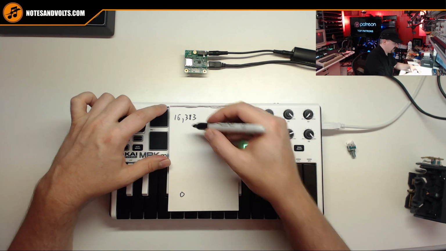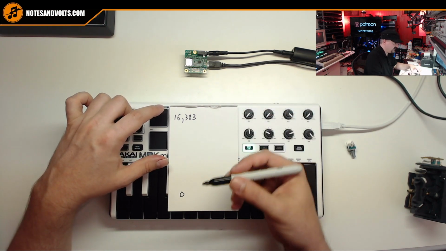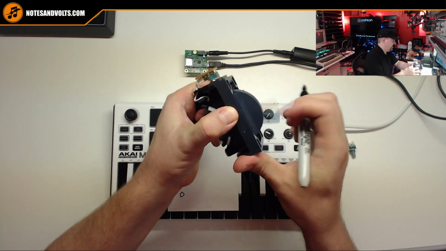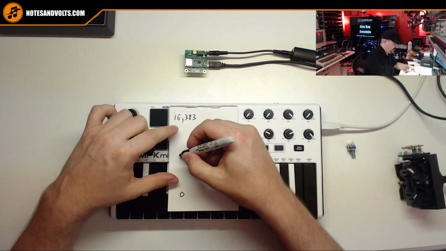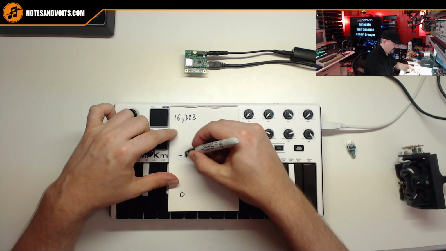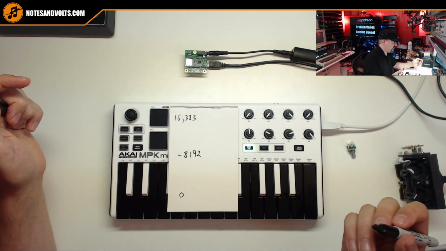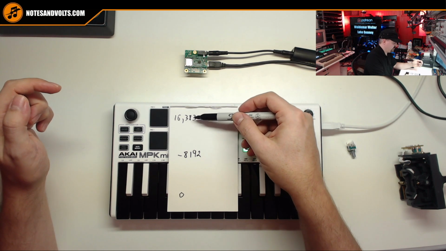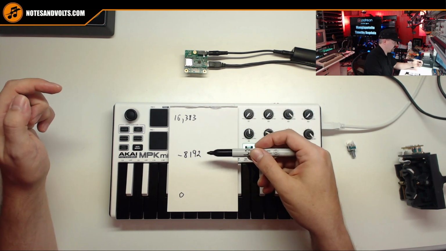And that means that the middle point between these two values is my no bend position, or where my handle is in the center. And that works out to be 8,192. That's basically how the pitch bend data comes in: 0 to 16,383 with a no bend value of 8,192.